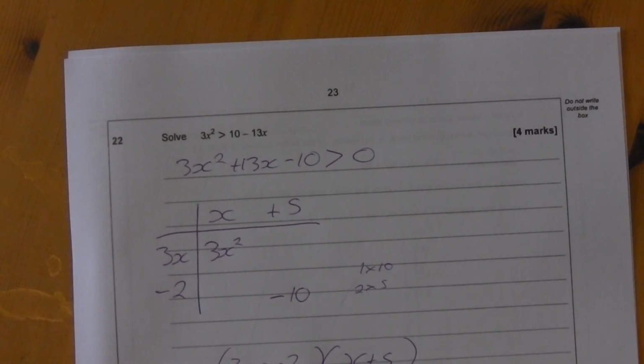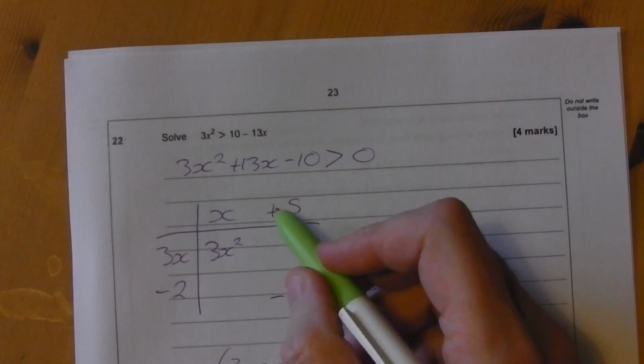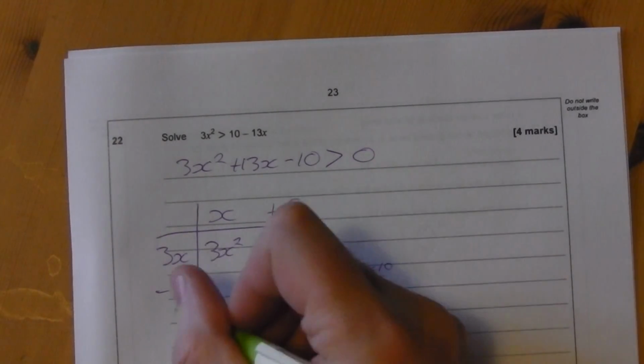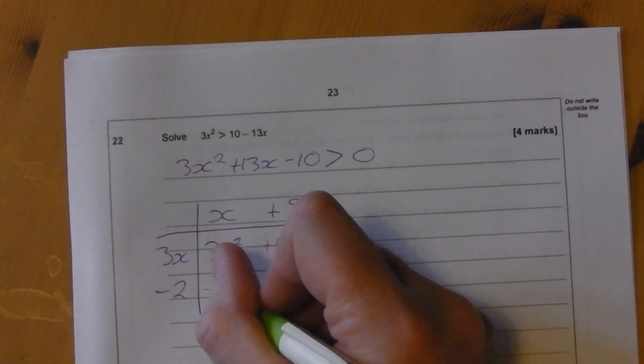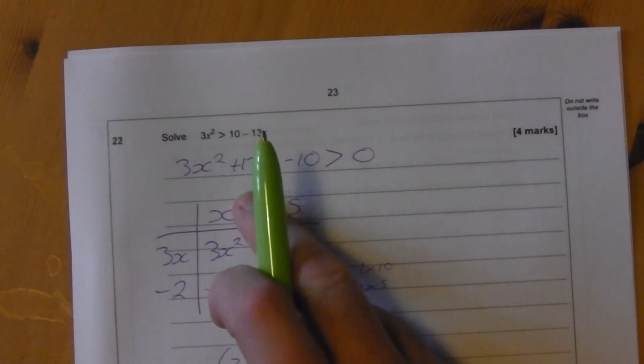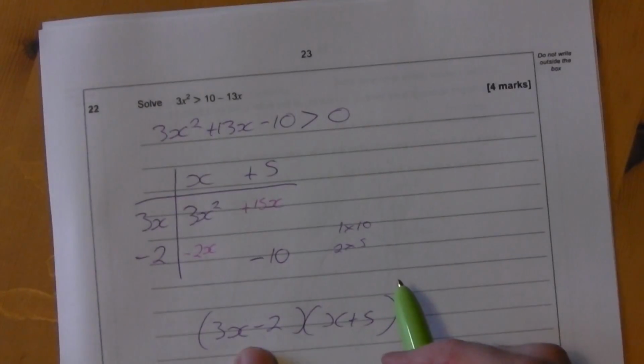And I'll show you this again, don't really need it, but 3x times 5 is going to give me plus 15x, and minus 2 times x is minus 2x. And of course 15x take away 2x, we're going to get our plus 13. So we're covered there. So we've got our values.